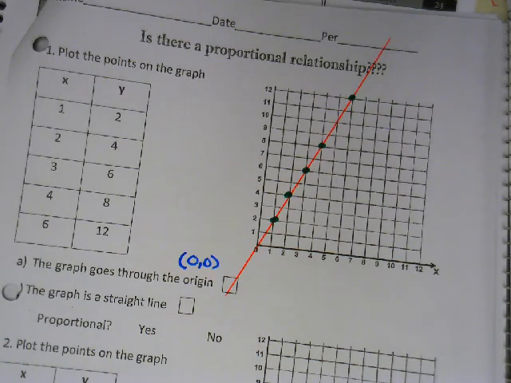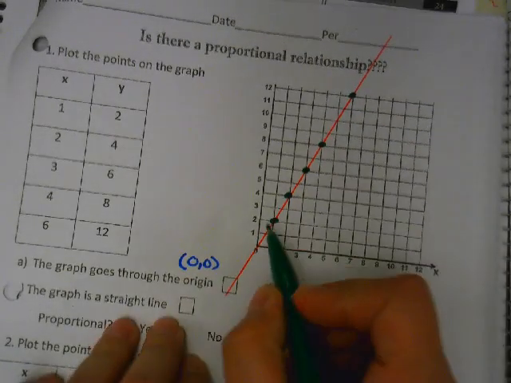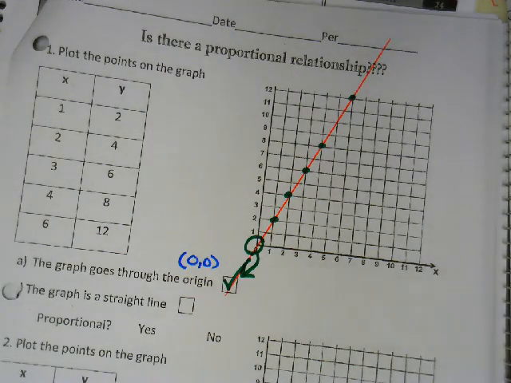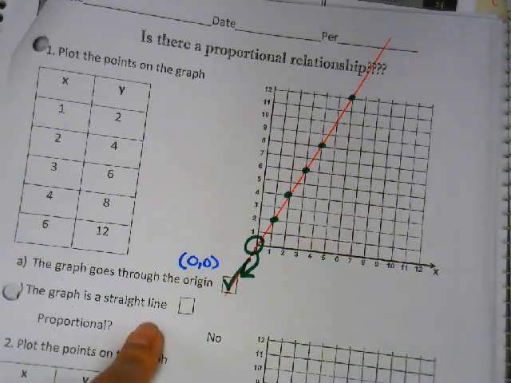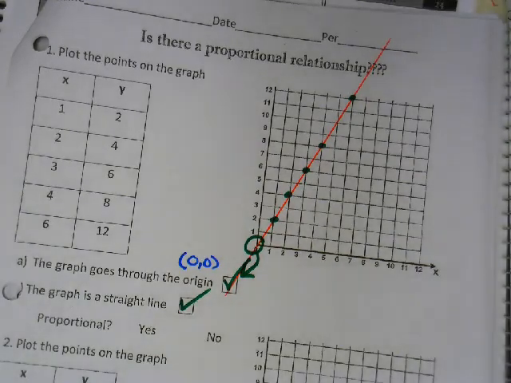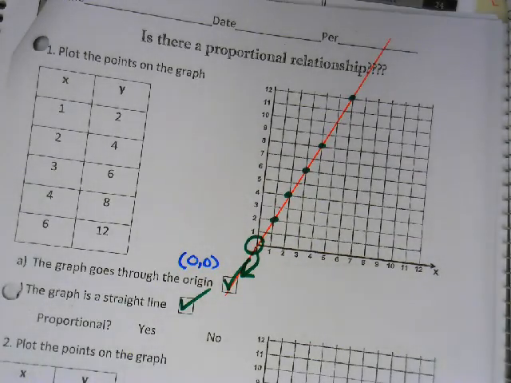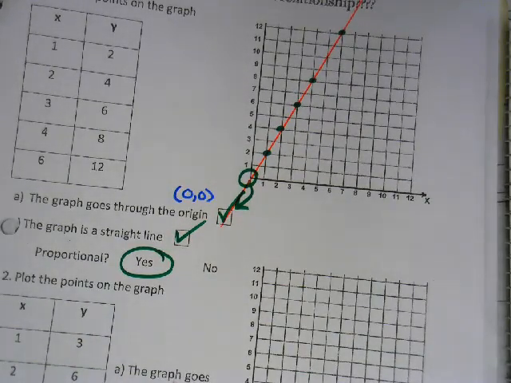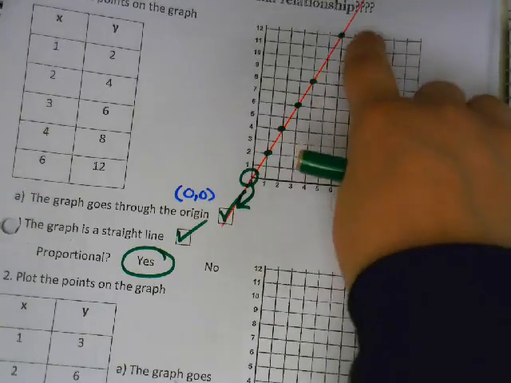Answer these two questions. The graph goes through the origin. Does it go through 0, 0? Yes. So we're going to put a check mark. If your line doesn't, extend the line. Okay. Is it a straight line? Are all of these dots in a straight line, Brandon? Yes. So if you've answered yes to both questions, then it is proportional. Why is it proportional? It's a straight line and it goes through the origin.